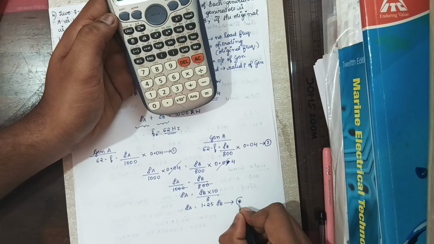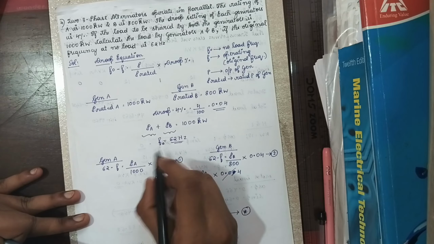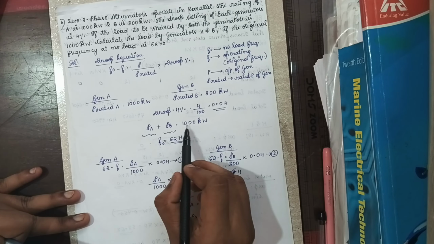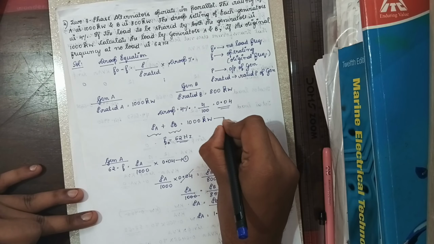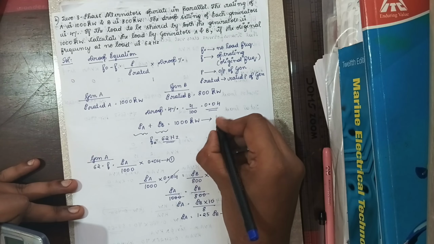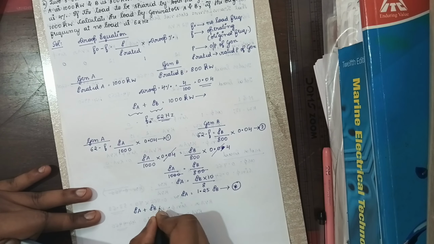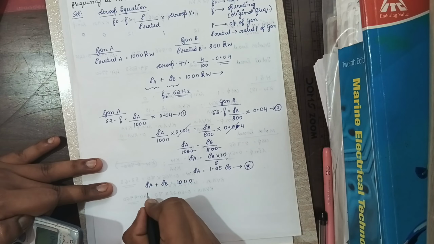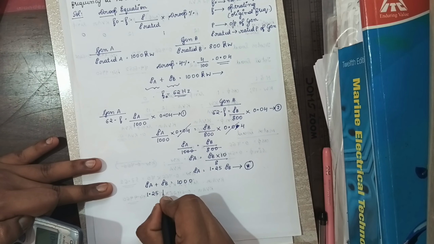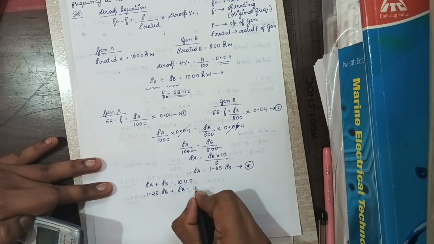Let's keep this as star. Let's go back to the first one. Here it is written PA plus PB is equal to 1000 kilowatt. Let's substitute the star in this equation. PA is 1.25 of PB, plus PB is equal to 1000.